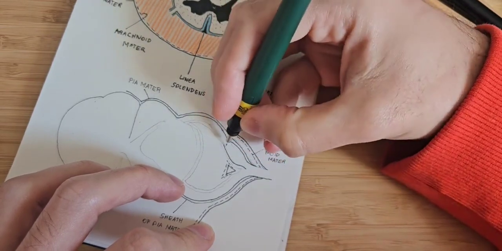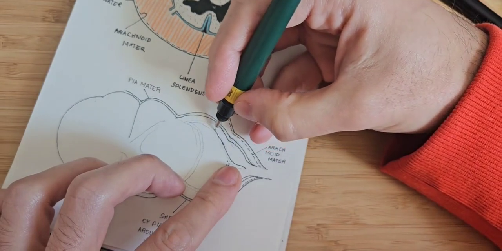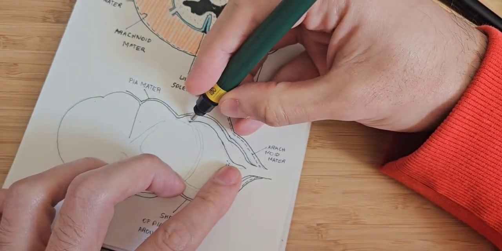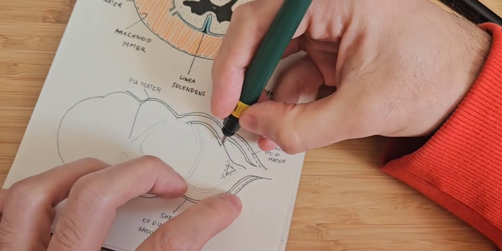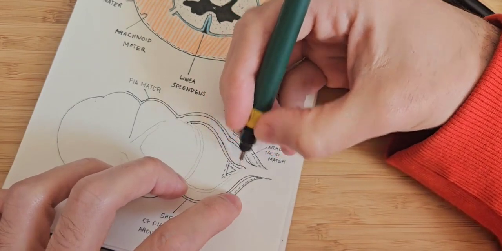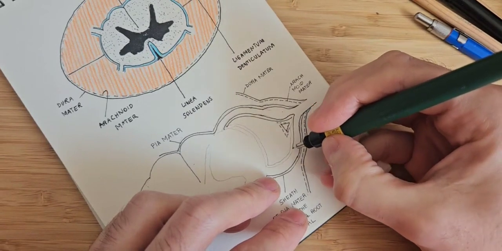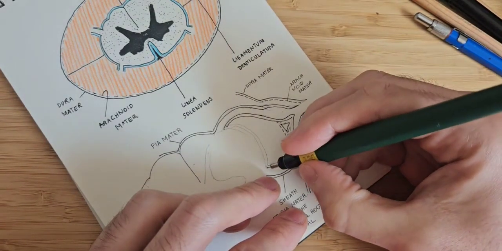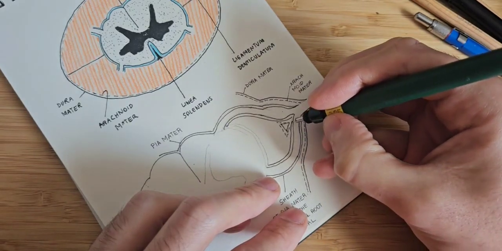At this point you should know the name of this structure, but because I'm a nice guy, I got a label for you. Let me finish this part here.